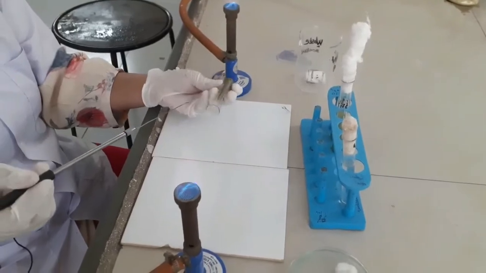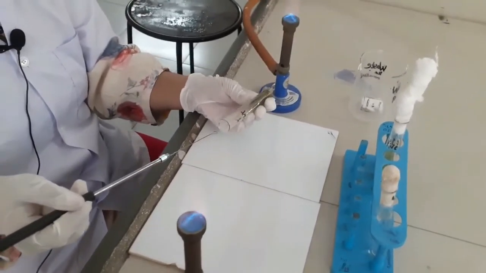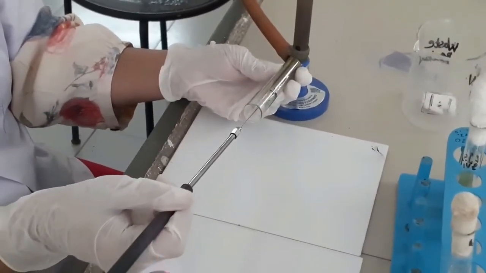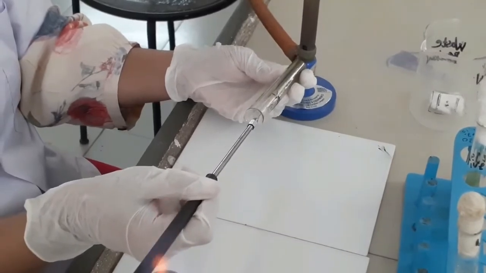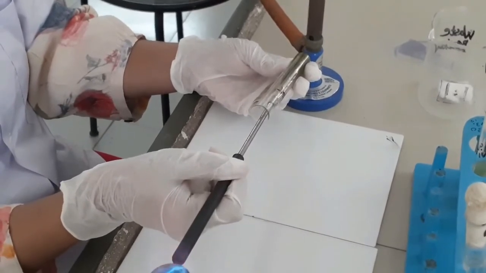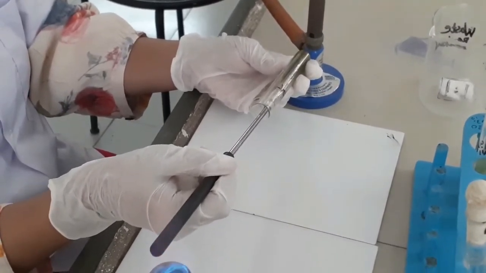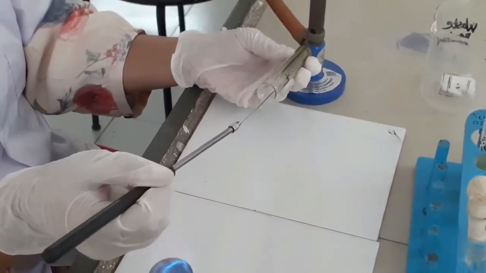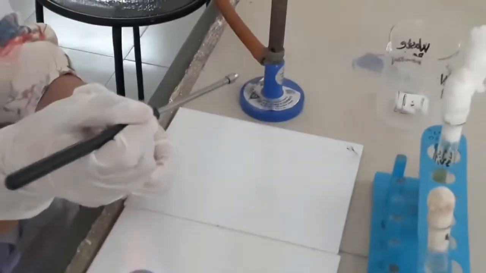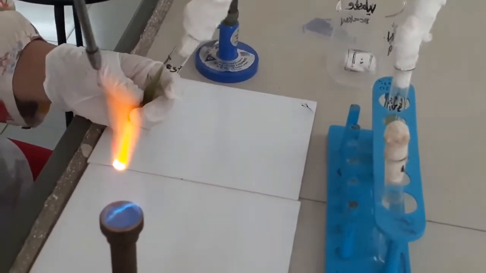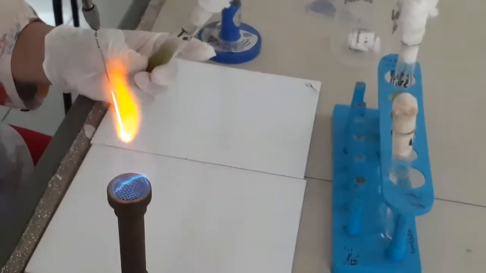Now slowly hold the slant tube like this, and streak the surface of the slant like this. Then close the slant tube. This is called inoculation, the inoculation of the test organism onto the Simmons citrate agar medium, that is over the slant of this medium.